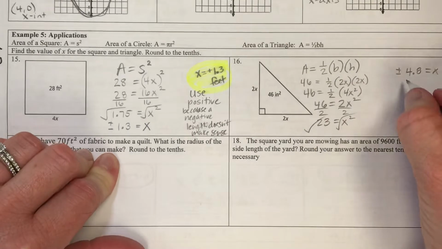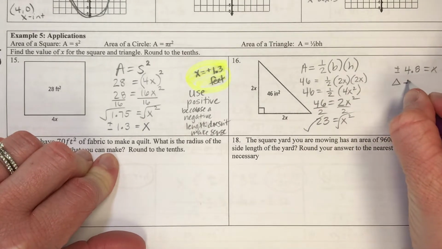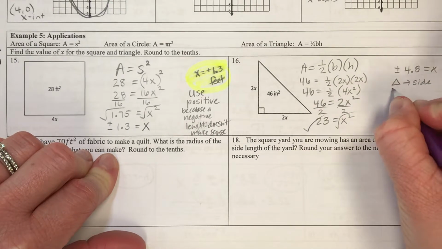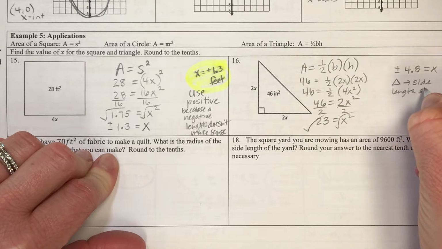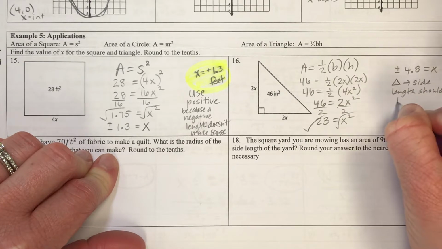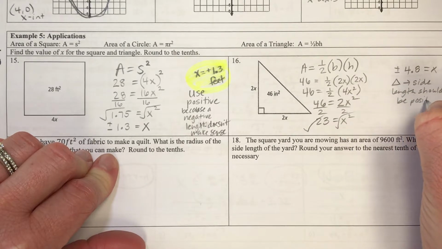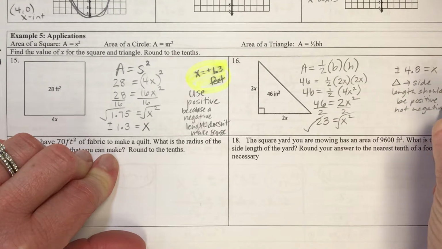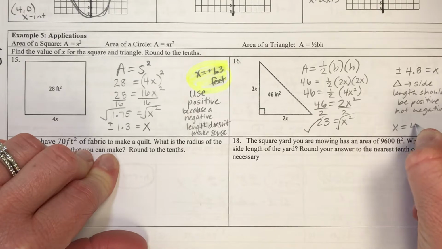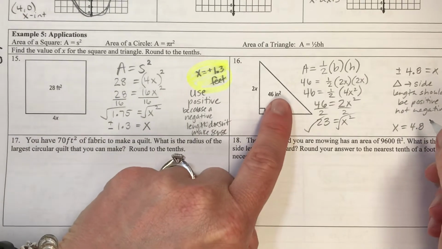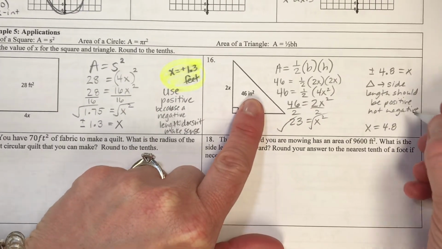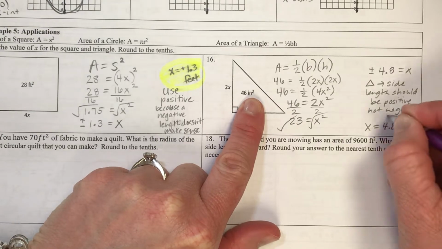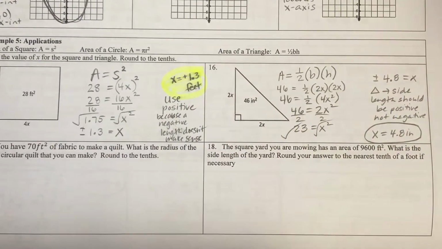And since I'm using a triangle, a side length should be positive, not negative. So I'm only going to use the 4.8, and since we had inches, I'm going to write over here inches. And that's my answer.